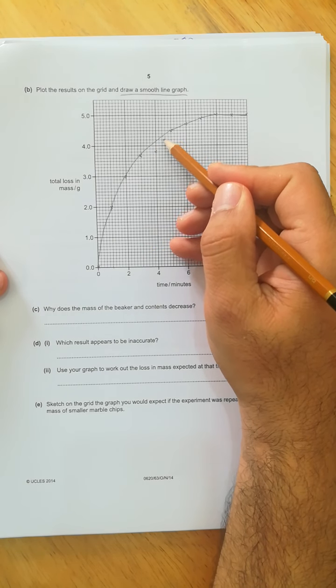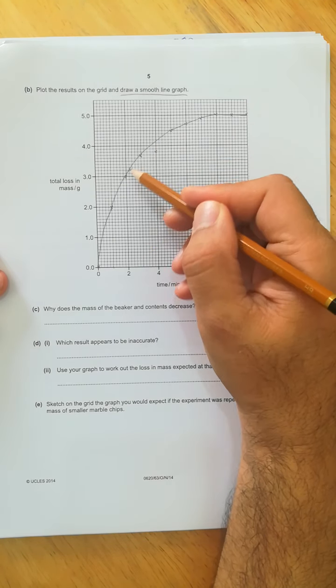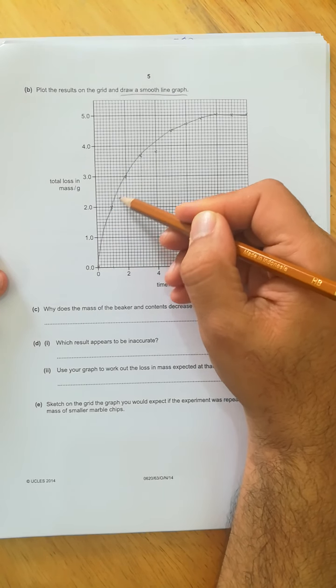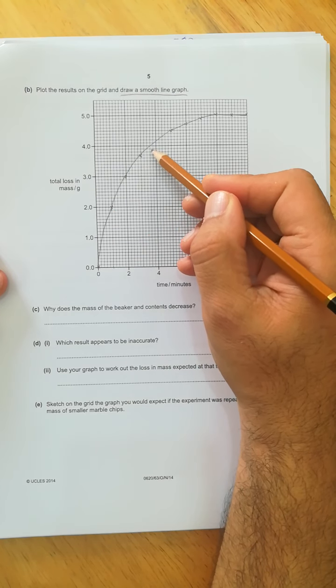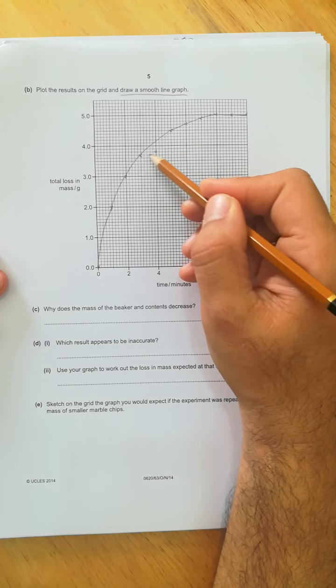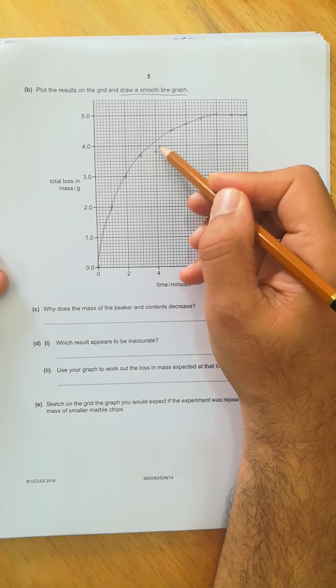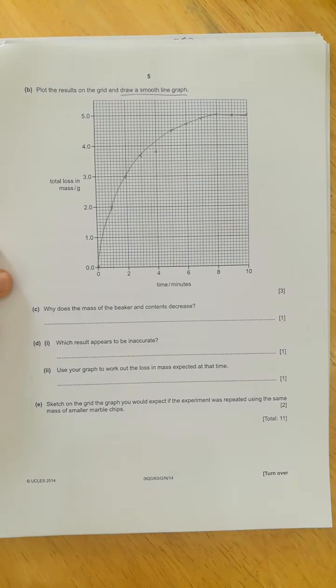Look, if I follow this point, it's a smooth line. If I match this point, okay, it will not be a smooth line. I will ignore it to make sure my data is the right data, okay.